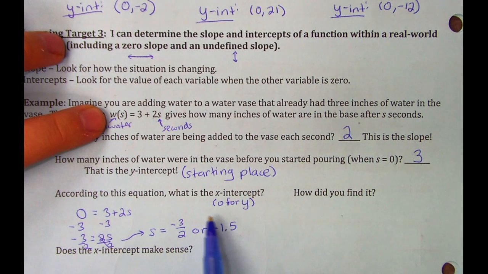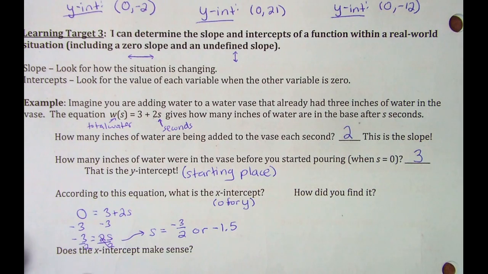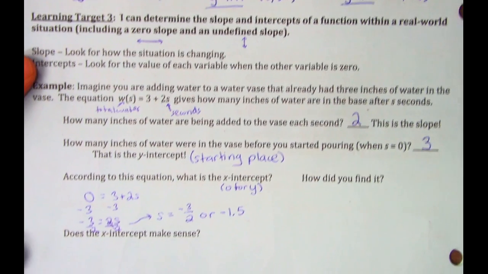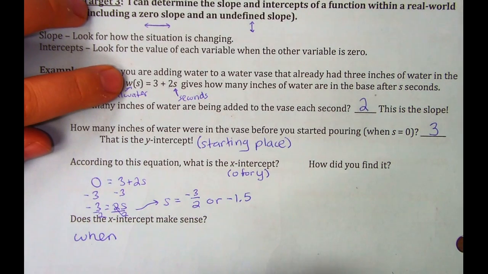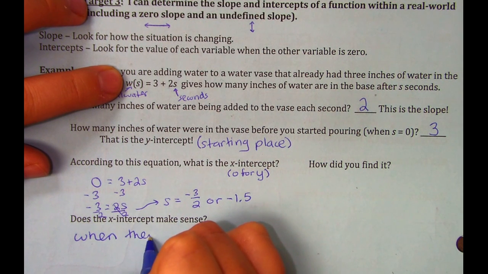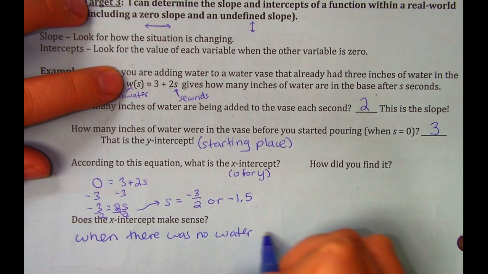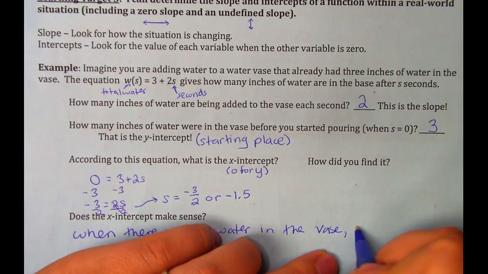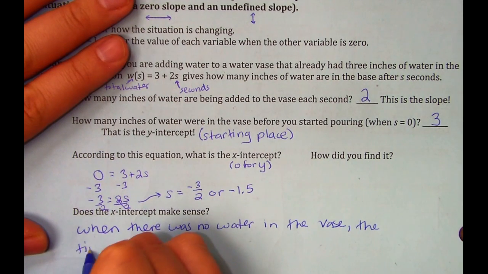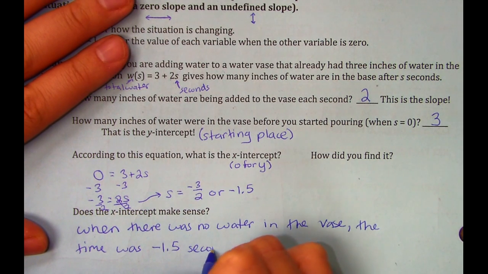So when I think of what this means, when I think of whether the x-intercept makes sense, what this is really asking is, when W of S was 0, or when y was 0, or when there was no water in the vase, the time was negative 1.5 seconds.